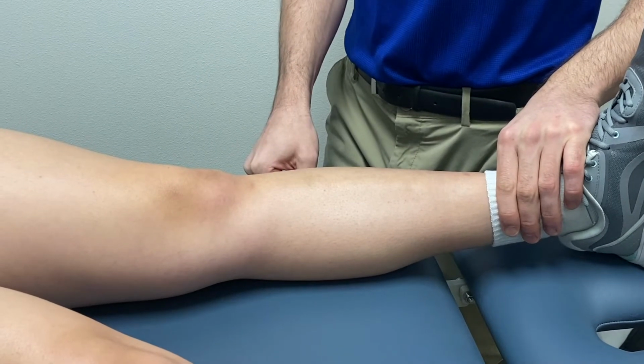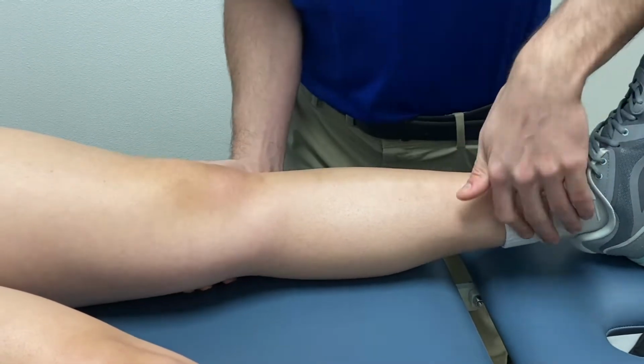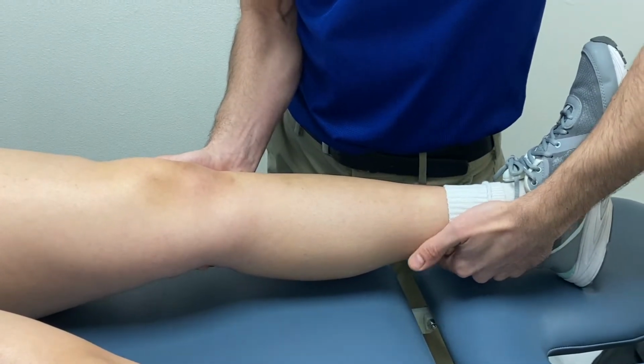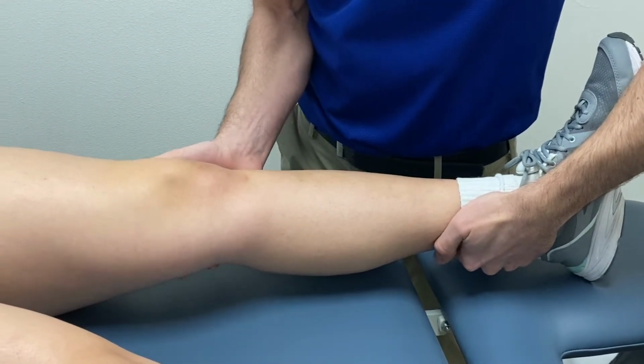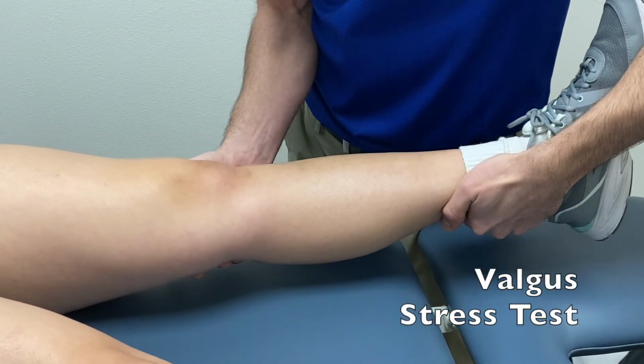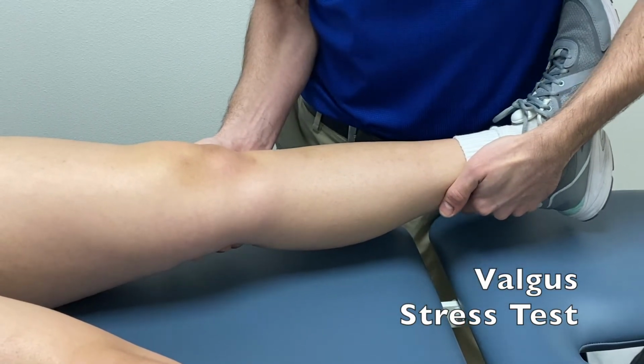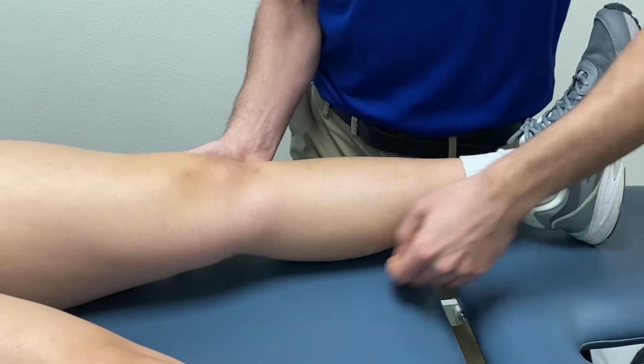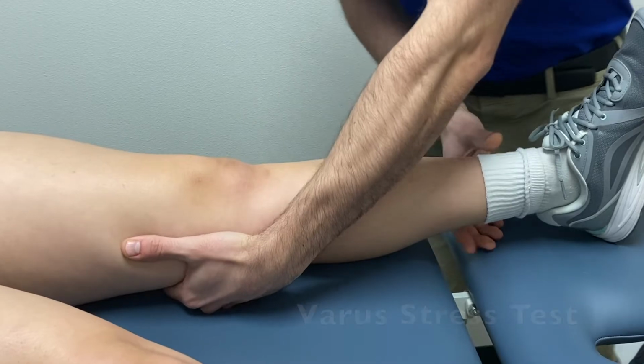For this variation of the test, hand placement is the same, where one hand will be placed on the outer aspect of the knee and then on the inner ankle. For the valgus test, we're applying an internal force here. And then the opposite for a varus test.